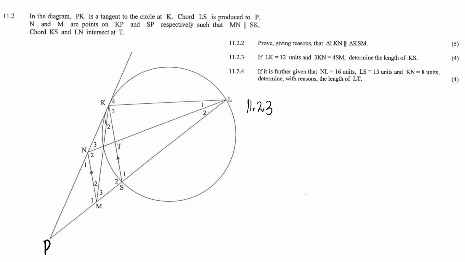It says that if LK is equal to 12 units and 3KN is equal to 4SM, determine the length of KS. So basically, after a question that required you to prove similarity, you have to be thinking in your mind proportionality, right?